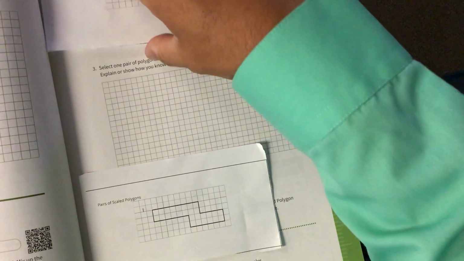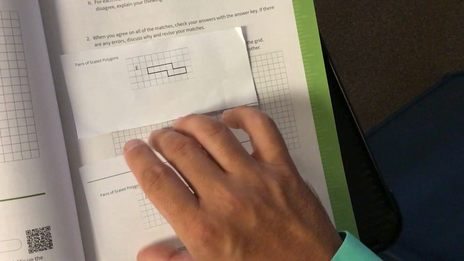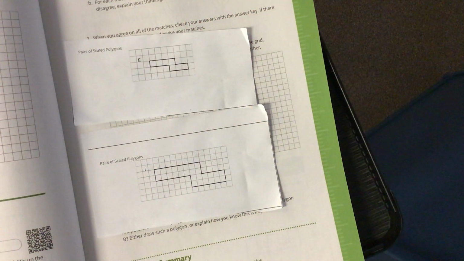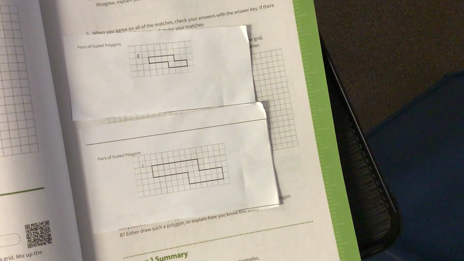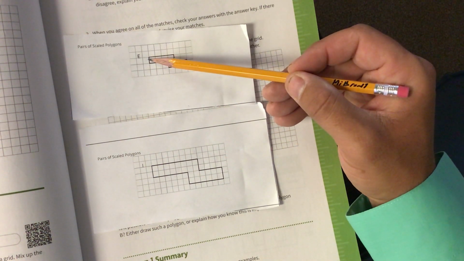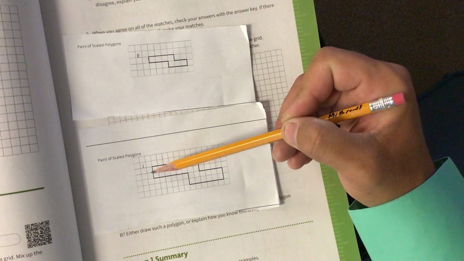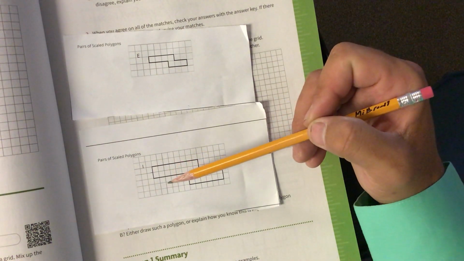Hopefully I can get a couple on the screen here. And my question is just going to be, are they scaled copies of each other? So do you feel that E and I are scaled copies? If they are, everything needs to be multiplied by the same number. Okay, so we can just do this one together. If this is 1 and this same side is 2, what should my scale factor be? 2, it should be double. That means every side should be doubled.